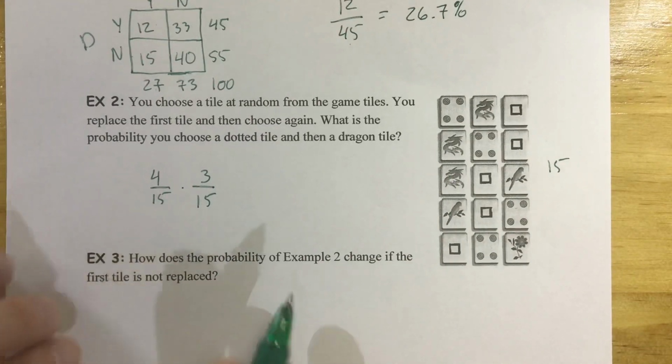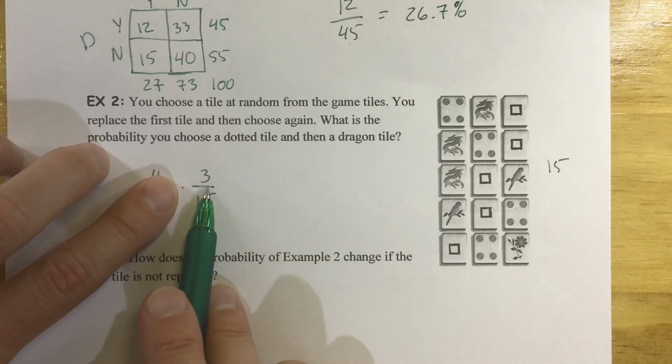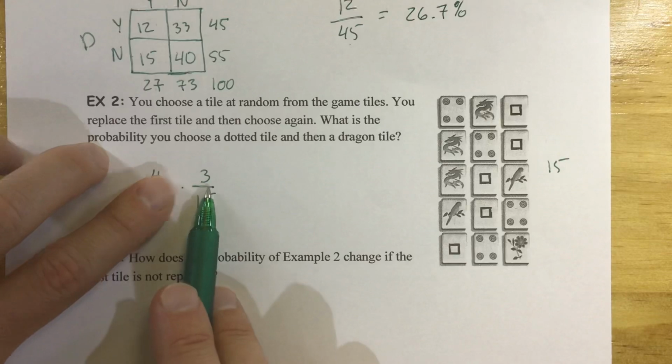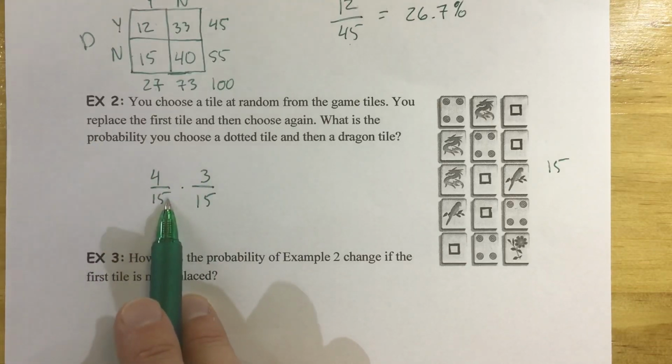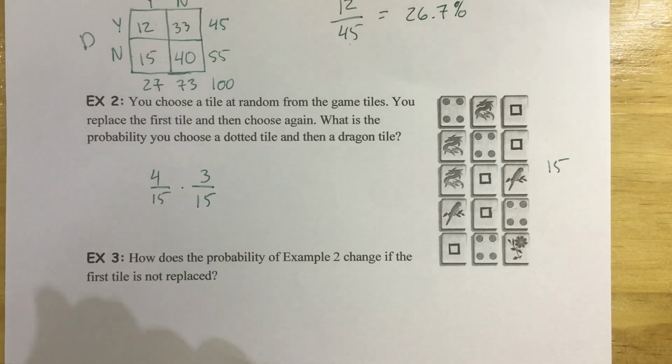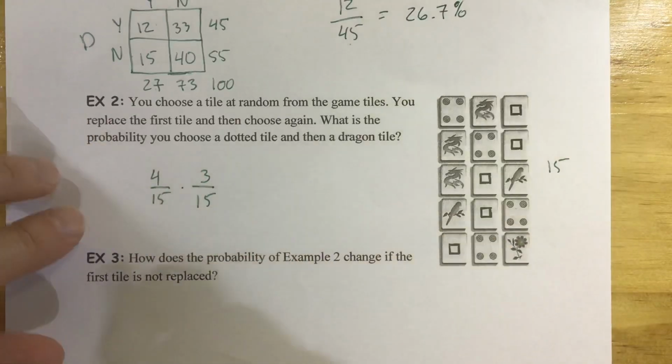But these are actually independent events because you put the tile back in there. Like this probability, it doesn't change because this happened. Yeah, sure, you pull the dotted one out, but you put it back in there. All right, so these are technically not dependent events. Okay, and then what you do is you multiply across and you get your answer.